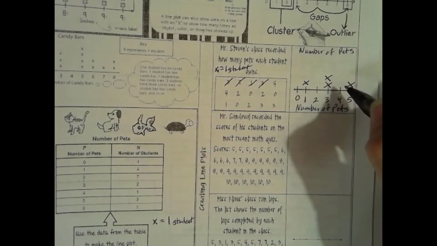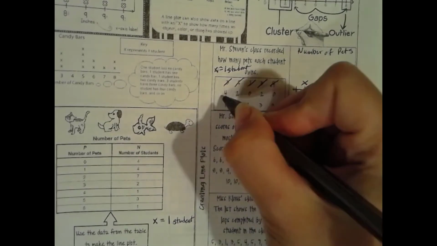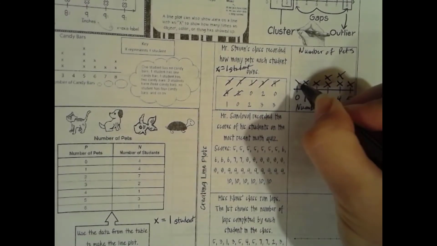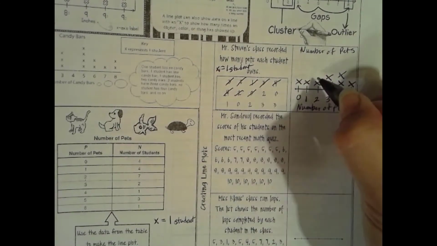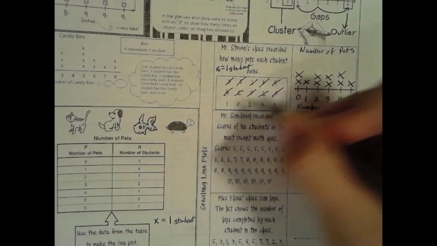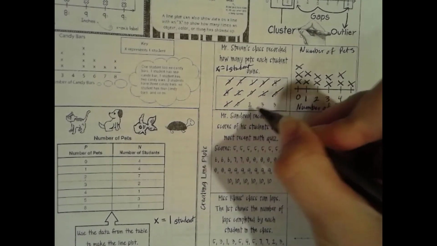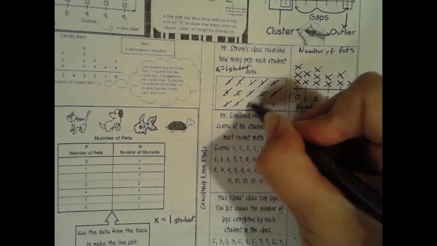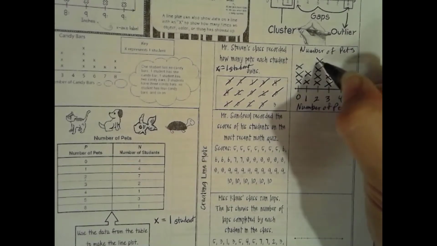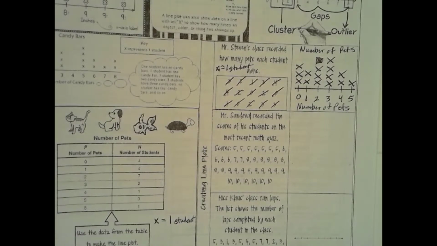We have a student that has 4 pets. Another student that has 4 pets. Student that has 2 pets. Student that has 0 pets. Another one with 2 pets. Another one with 0 pets. Another one with 1 pet. And 0 pets. And 2 pets. And 3 pets. And 3 pets. Oops, wrong one. 3 pets. That is why you use pencil and not pen.